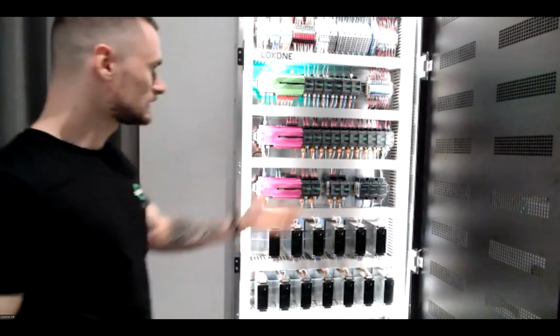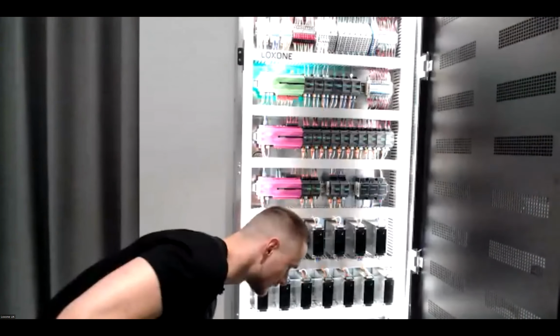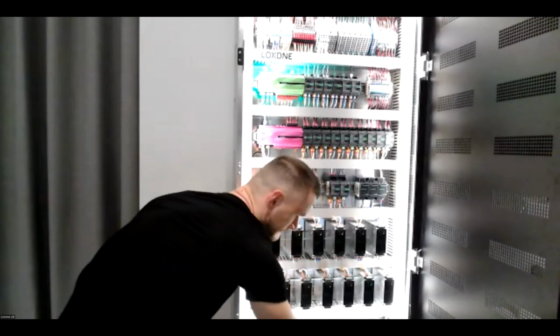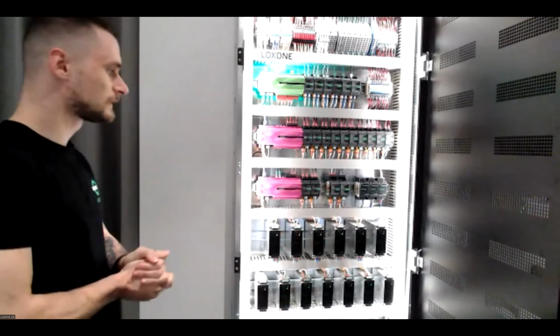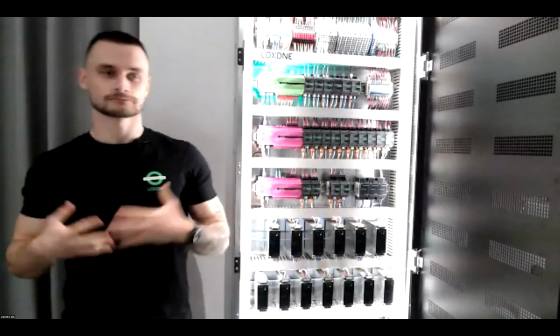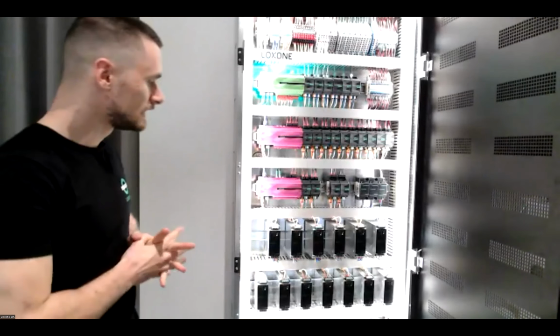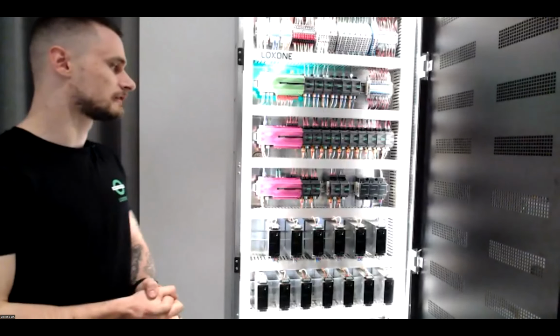So straight off the bat, I'm actually going to start from bottom to top. I'm going to close this one for now. I'm going to explain to you later. I will have it in here. But what are the first things that can be optimized? How can we improve the whole panel? And what are the first recommendations we have?